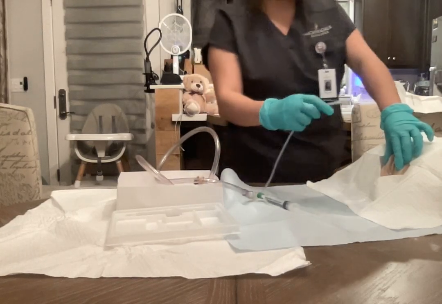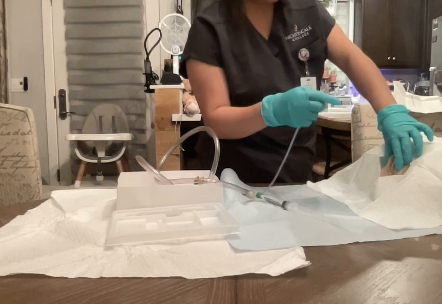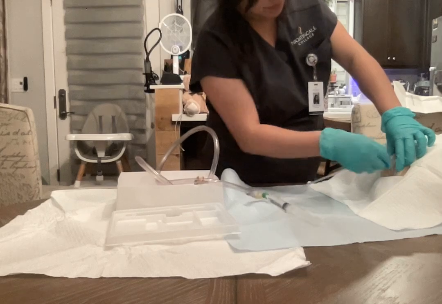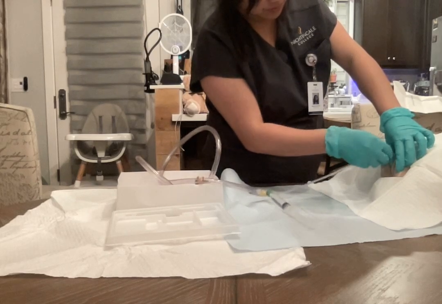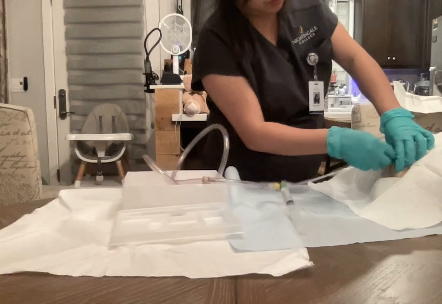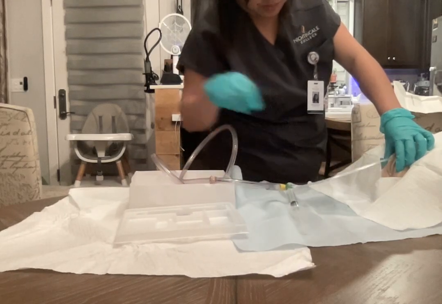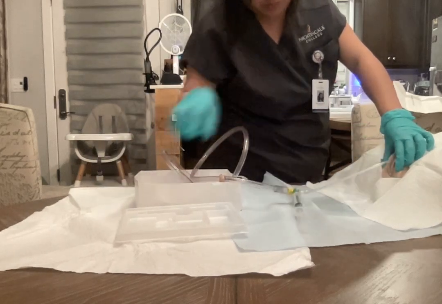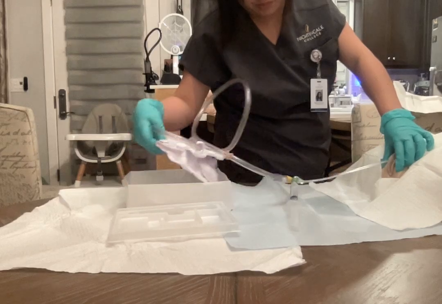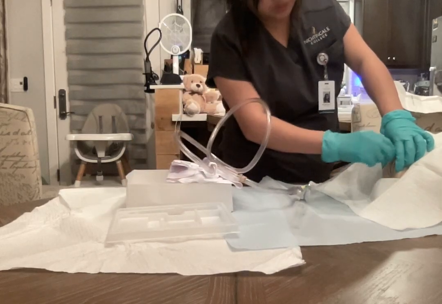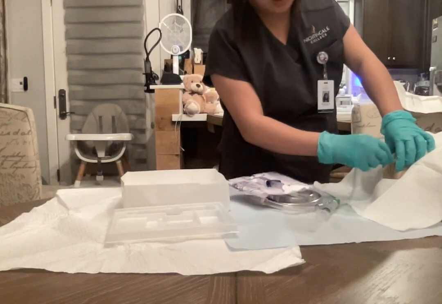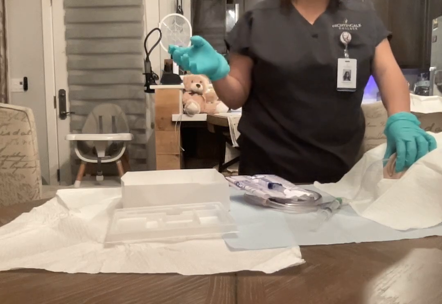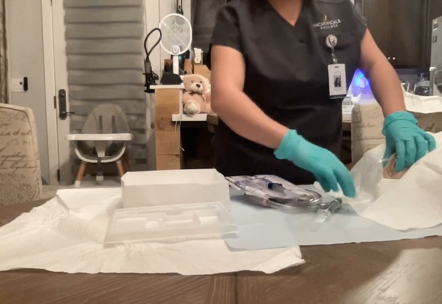Okay, now I'm going to insert the catheter, and please take a deep breath, and on the exhale we're going to insert it. Okay, I'll advance the catheter another 2 inches after seeing urine. Okay, now I'm going to inflate the balloon to secure the catheter in place.